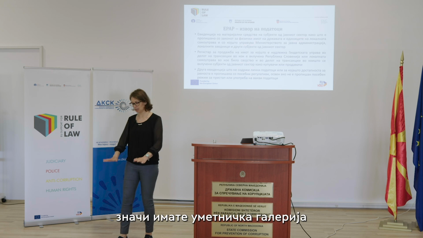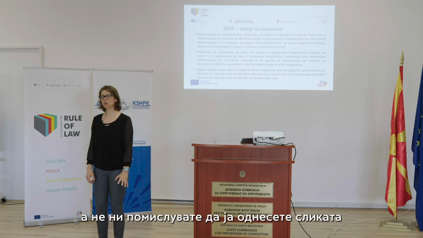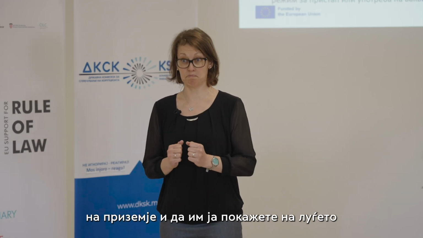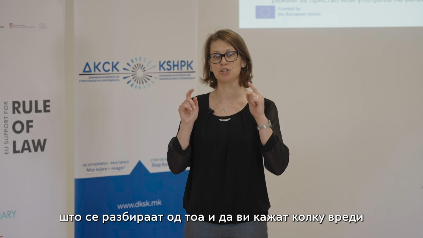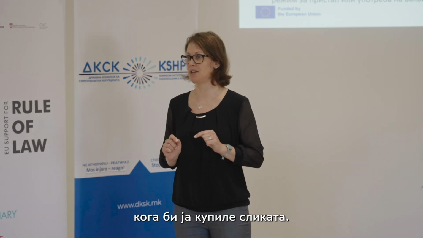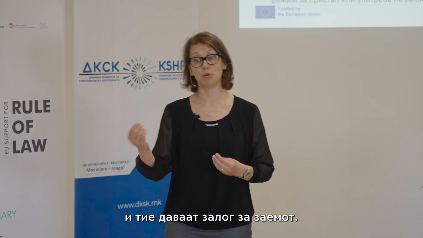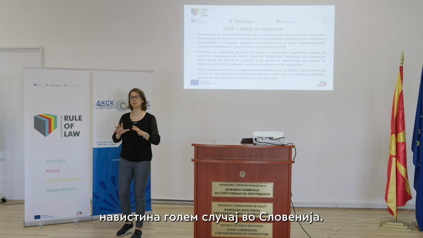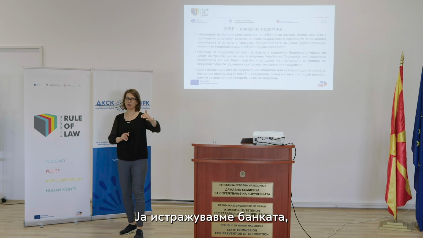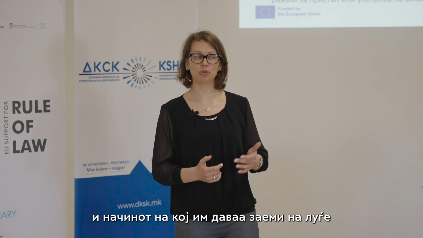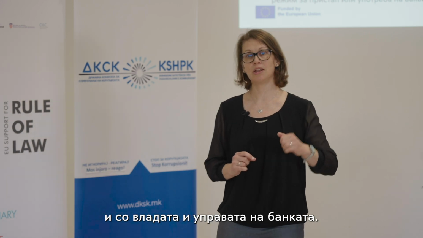You have an art gallery on the ground floor of your building, and you didn't bother to take the painting to the ground floor and show it to the art people and ask, how much money would you give to purchase this painting? Is it worth 50,000 euros or not? Because we are giving a loan of 50,000 euros and they want to secure the loan. That was a big case in Slovenia where we investigated this state-owned bank, and how they were giving out loans to people connected with the politicians, the government and the bank management. And the loans were not secured.